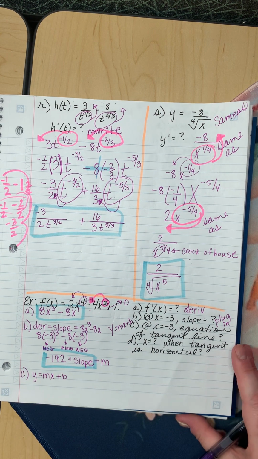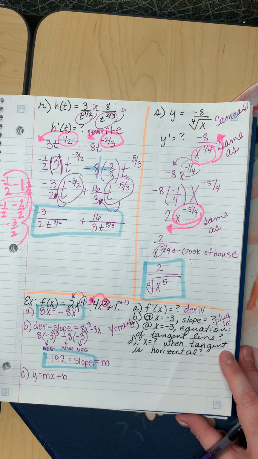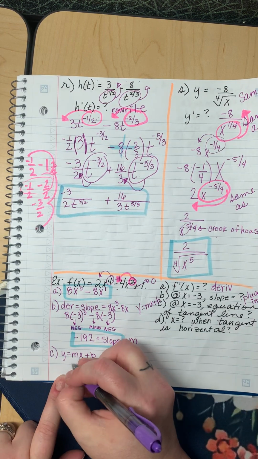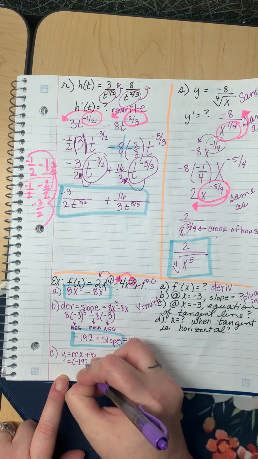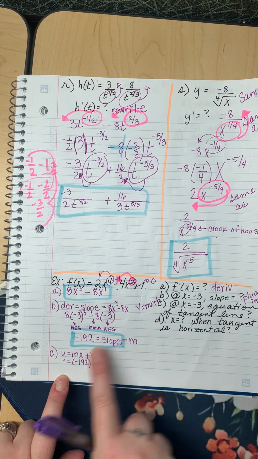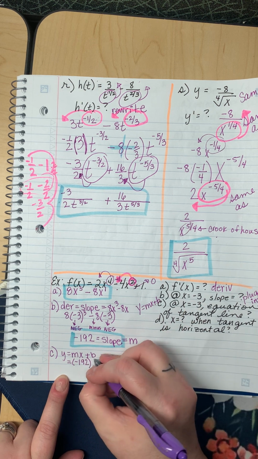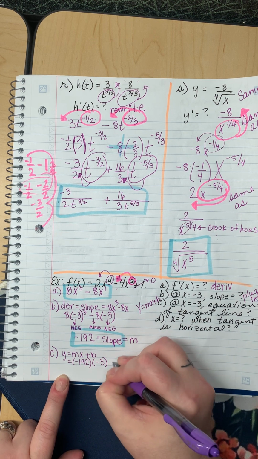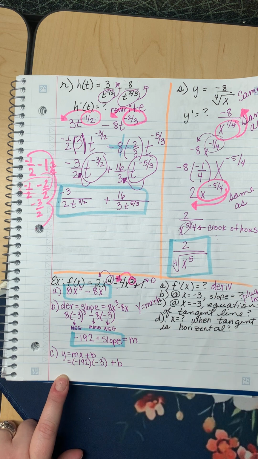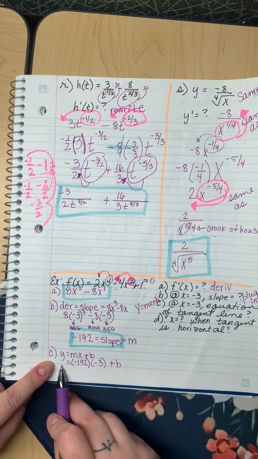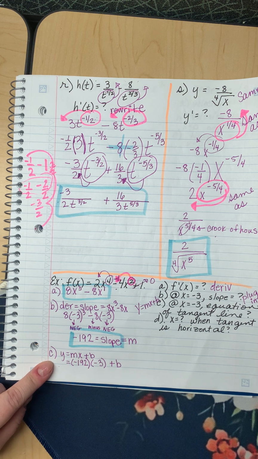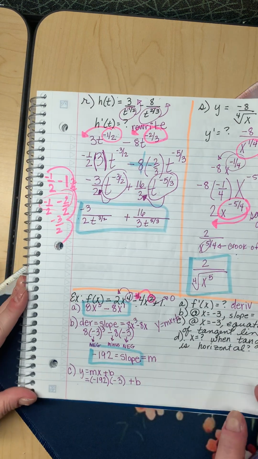The only thing is we don't know the y value. So I know this m is -192. I know my x is -3 from the word problem. We don't know what our b is, so let me write plus b. But then I have to figure out what my y value is.